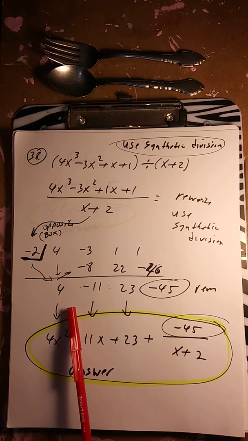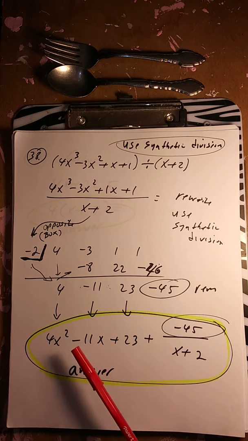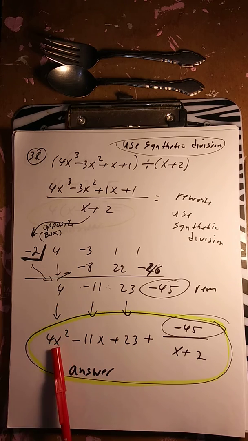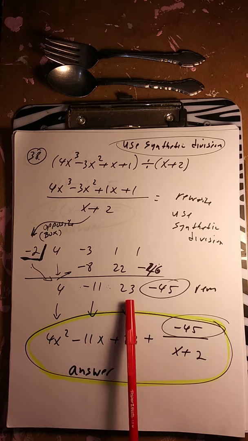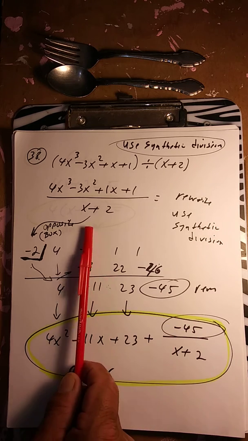So now we have left over, it was x cubed, now it's squares. So now we have 4x squared minus 11x plus 23. And the remainder is negative 45 over what we divided by, x plus 2.